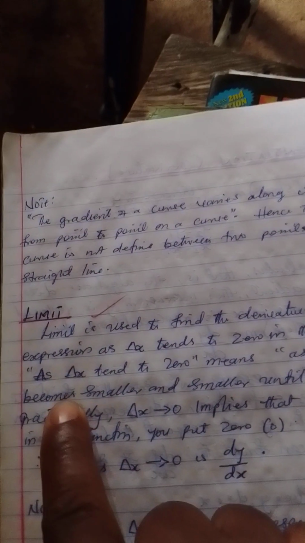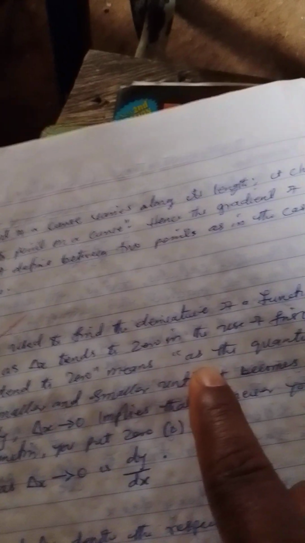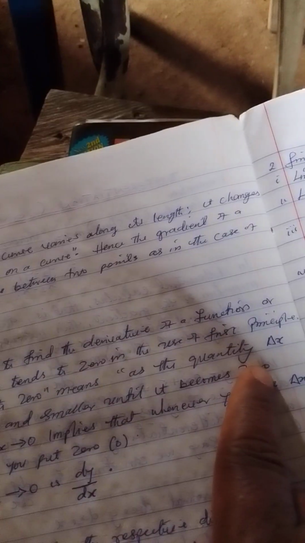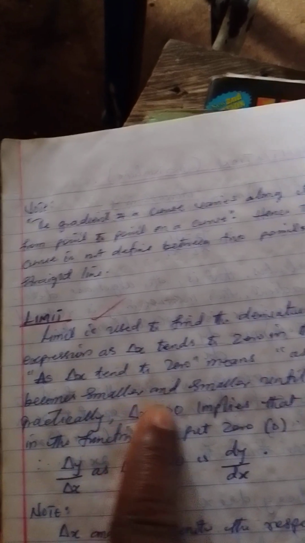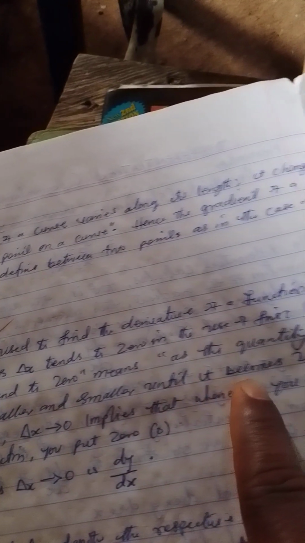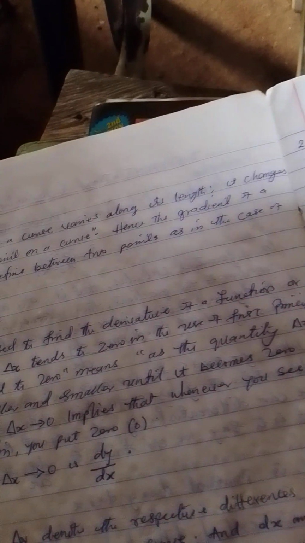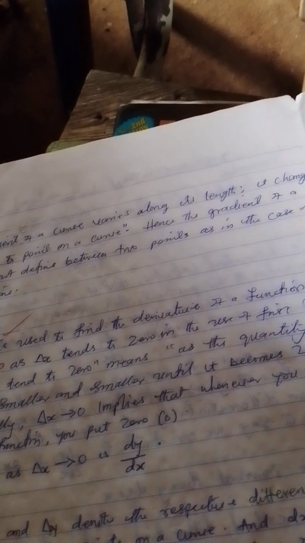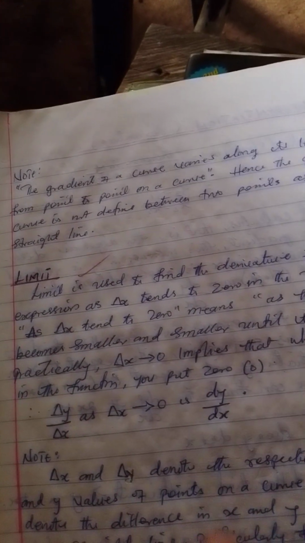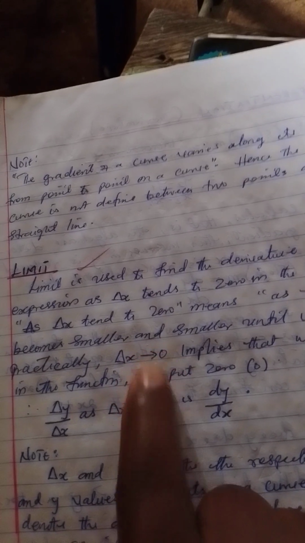The use of first principle, as change in x tends to 0, means as the quantity change in x becomes smaller and smaller until it becomes 0. That is the meaning of tending to 0. It is not 0, but it will be tending to 0, becoming smaller and smaller.